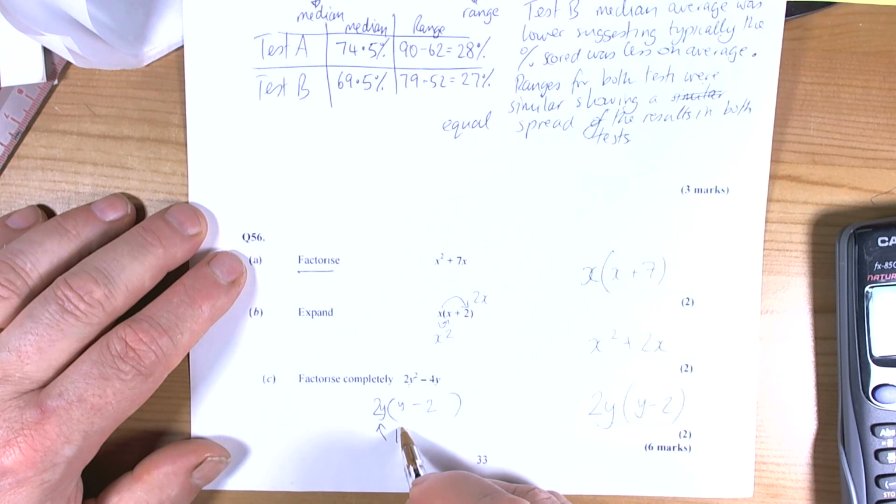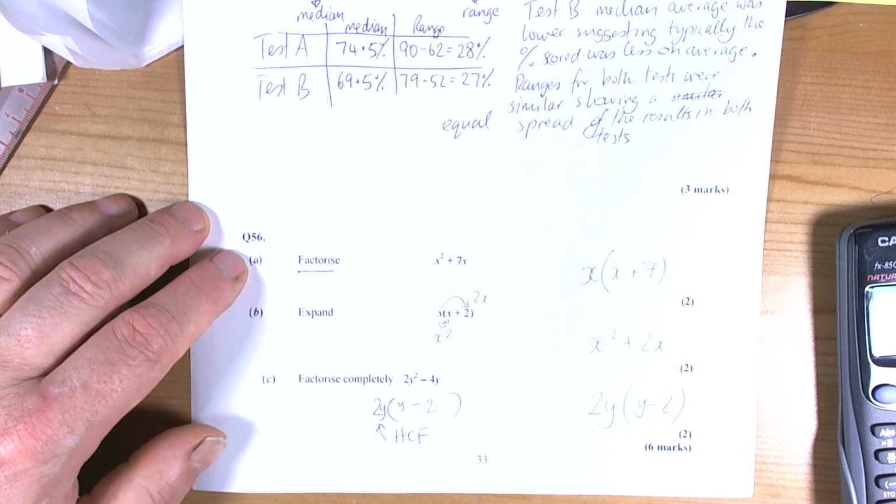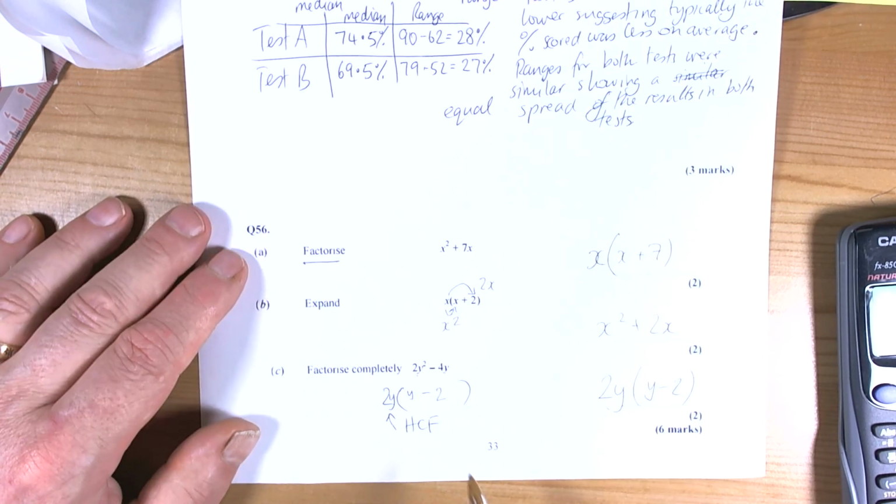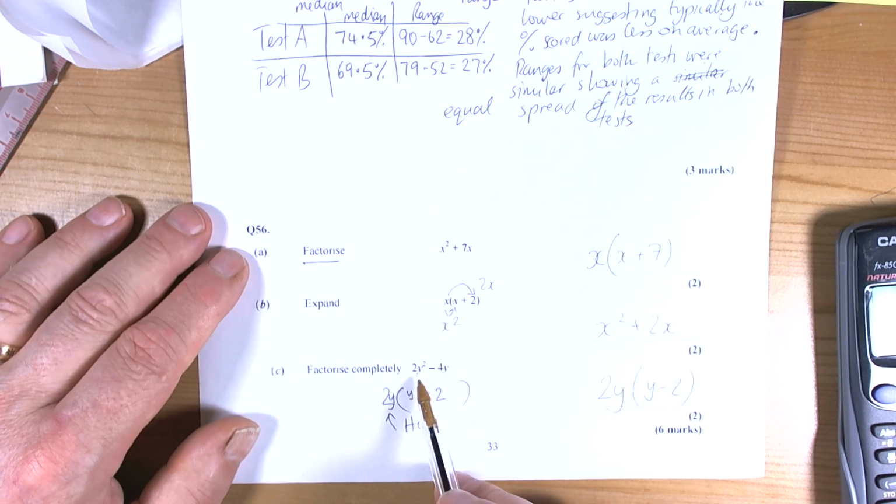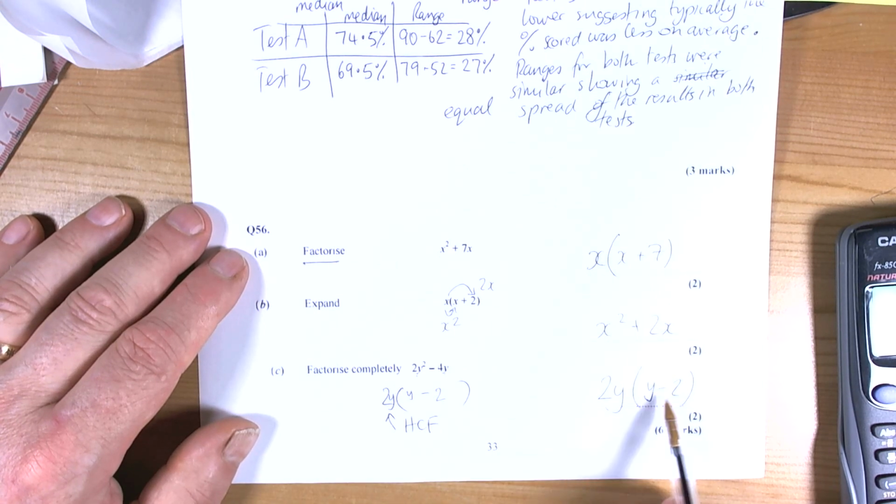Always remember we look for the highest common factor when we're doing single brackets, so that we can put the highest common factor outside, divide each of the terms by it, and we end up with what's left in the bracket. Okay, so that's examples of factorising.